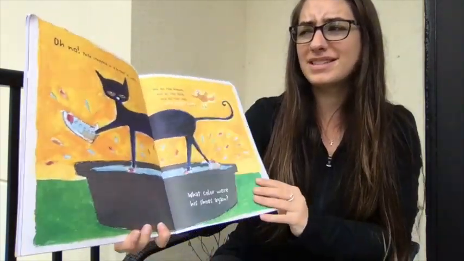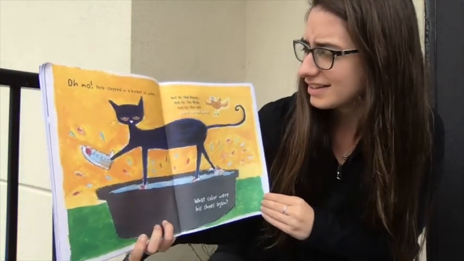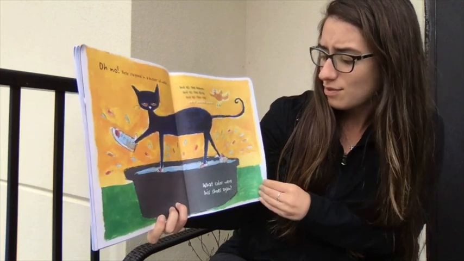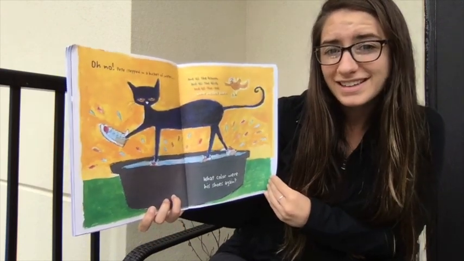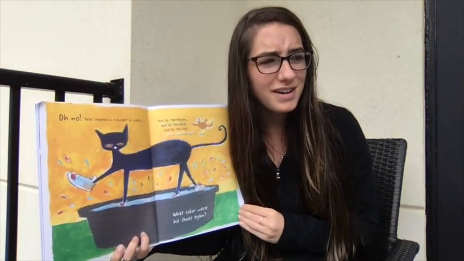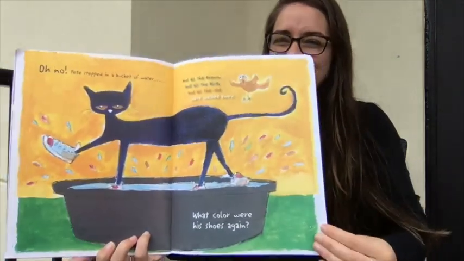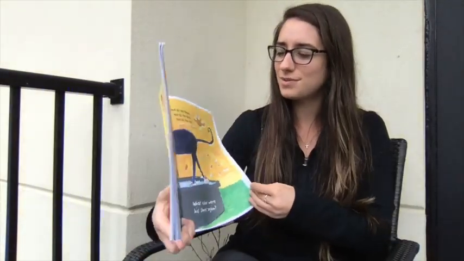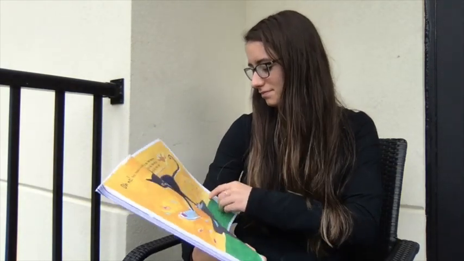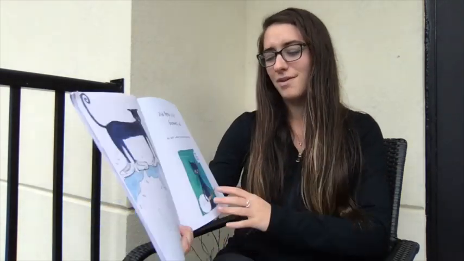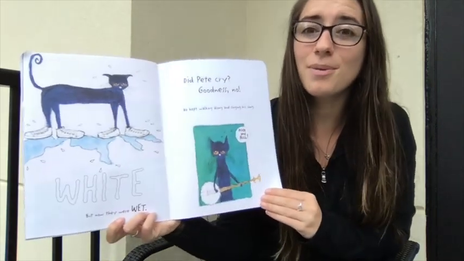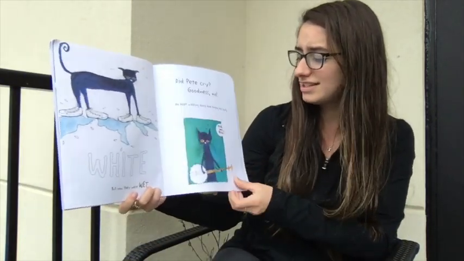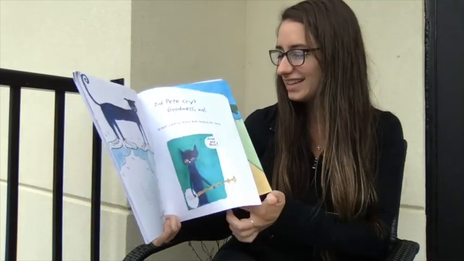Oh no, Pete stepped in a bucket of water. All the brown, all the blue, all the red were washed away. What color were his shoes again? Is this Pete talking or the narrator? It's the narrator. The narrator tells the story, but they're not in the story. White! But now they were wet. Did Pete cry? Goodness no, he kept walking along and singing his song.